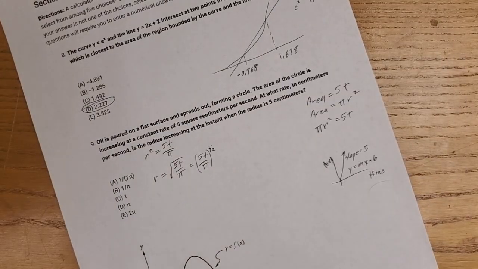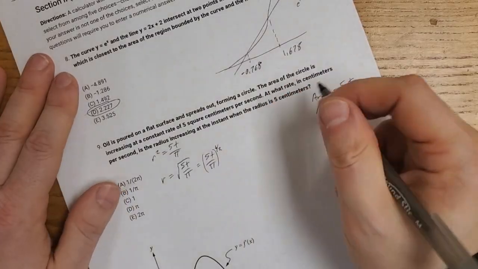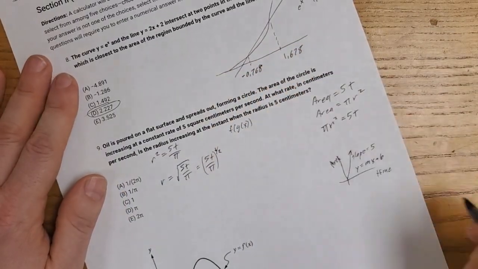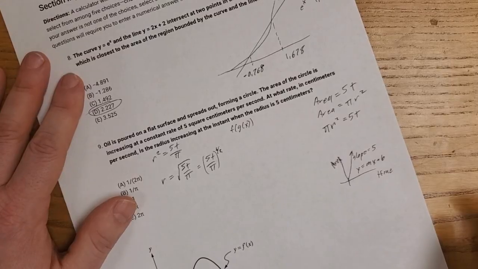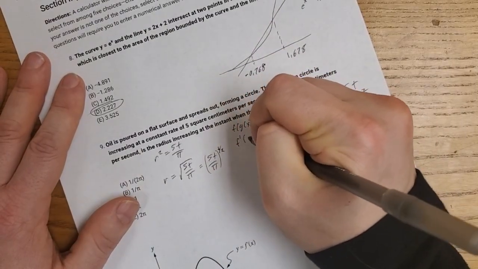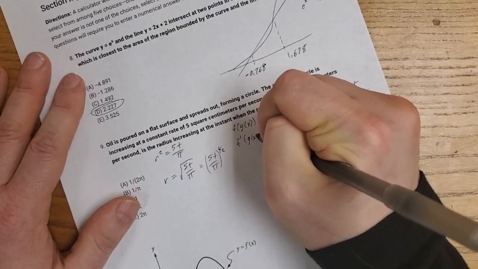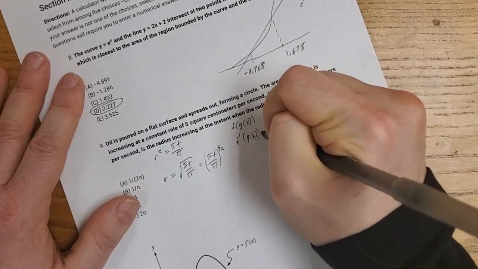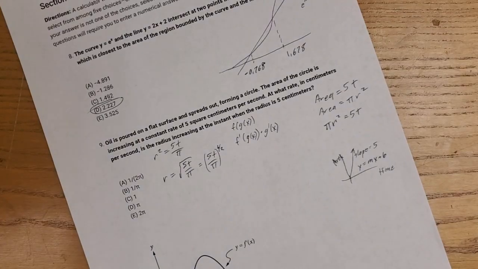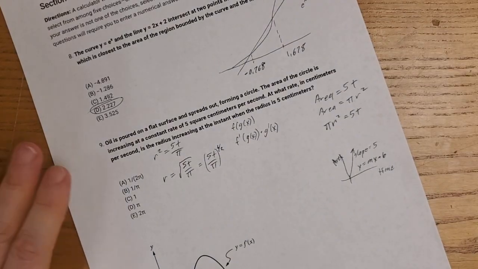And then this is a chain rule thing. So again, remember when you have a thing inside of another thing, like f of g of x, the derivative is the derivative of f with the original g inside times the derivative of g.